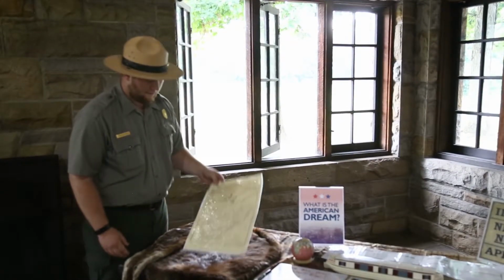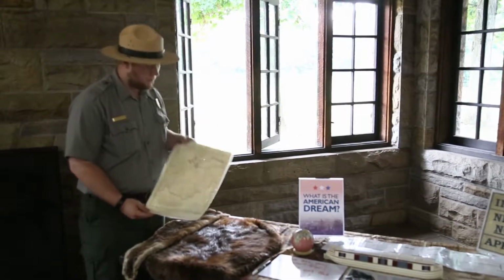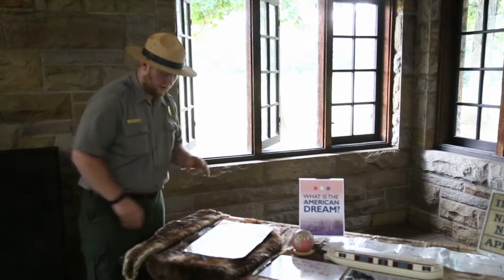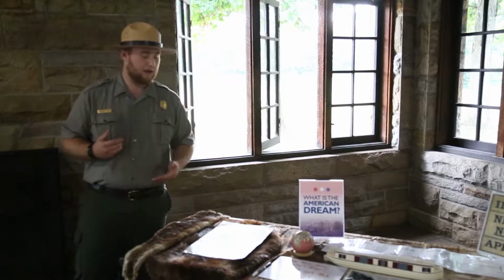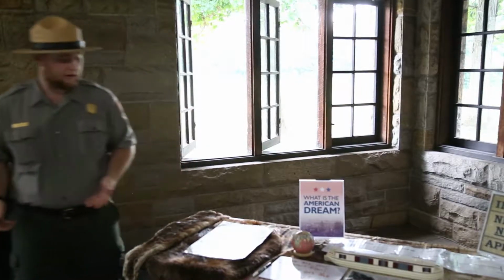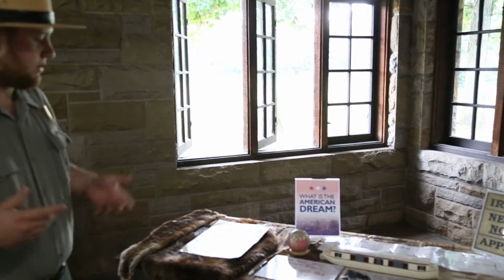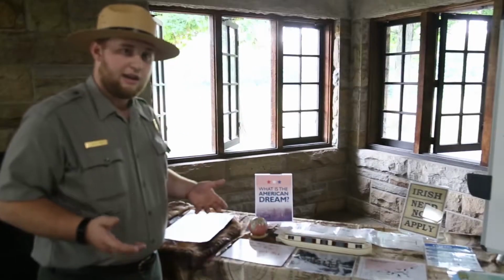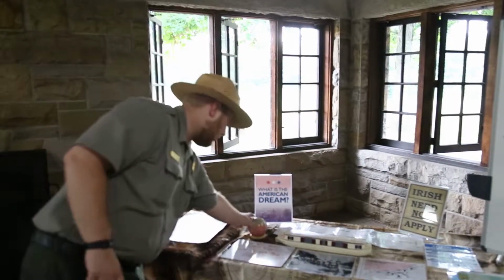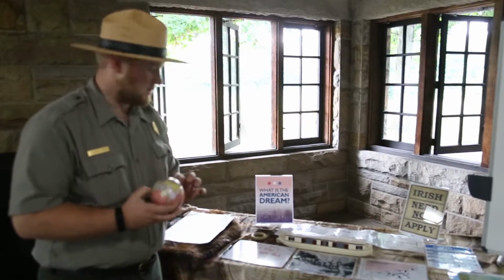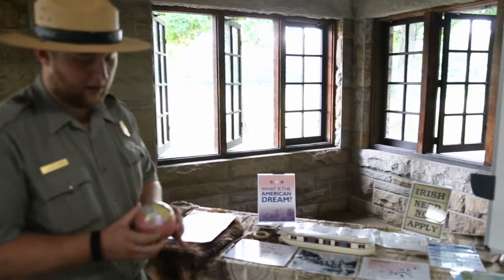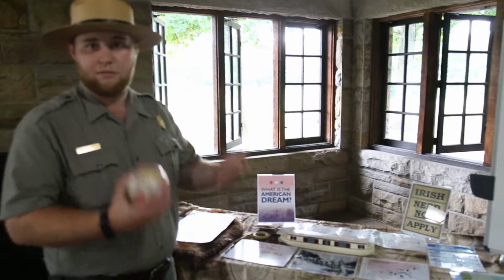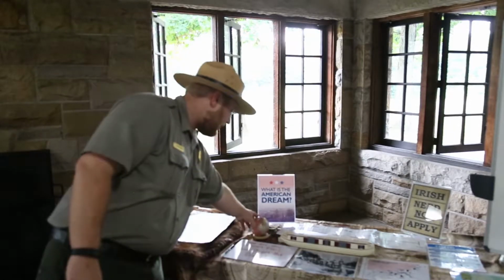We have a first state map of Ohio, along with some beaver and otter pelts showing the kind of thing that the French fur trappers would come in and look for. Something that we really engage people with is a little globe here, and we ask, where are your ancestors from, and then we have them mark it on the globe. It's a really good way to spark conversation with people about maybe their family's immigration past.